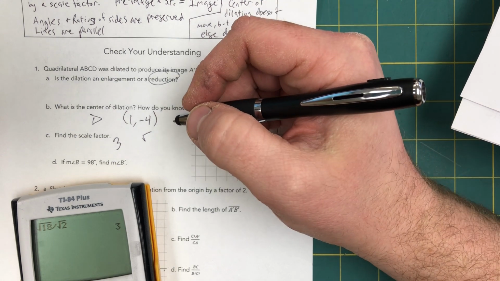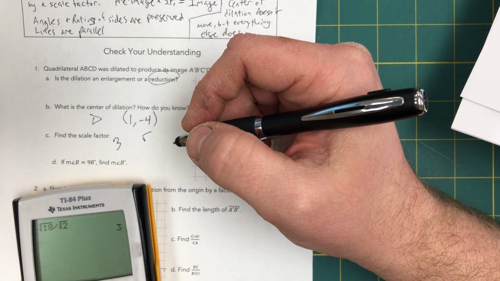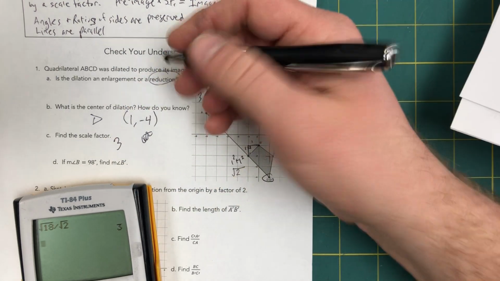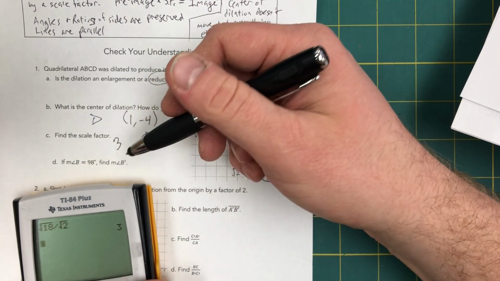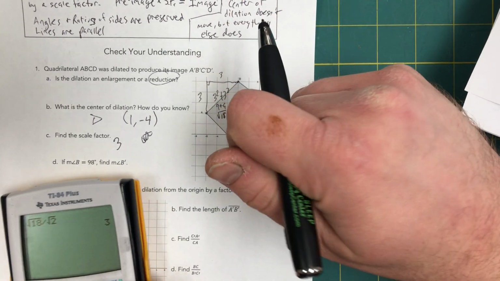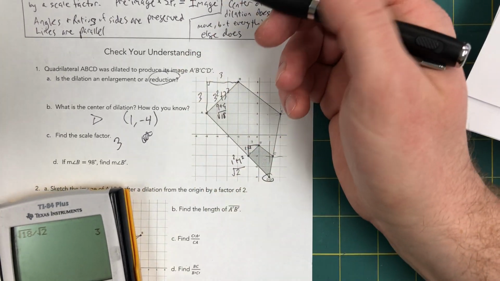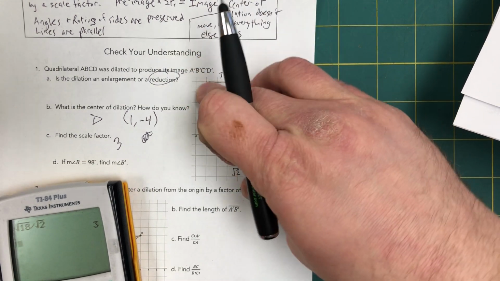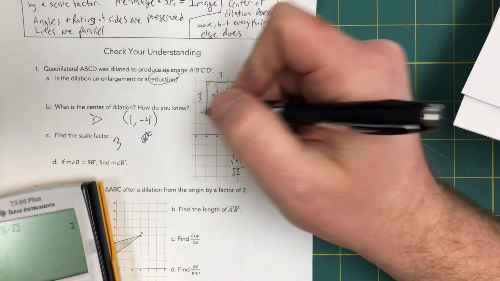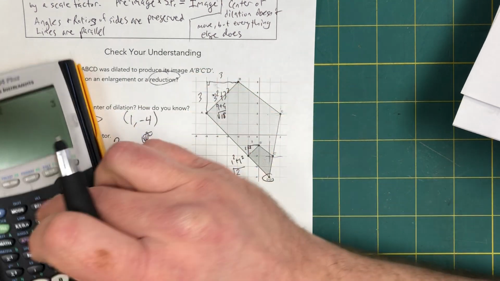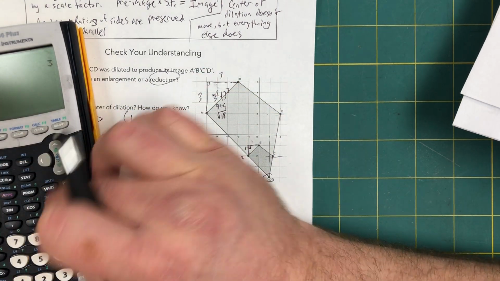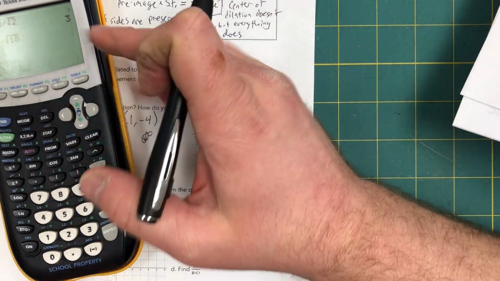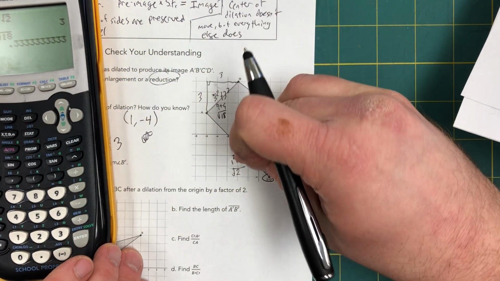Oh wait, no it isn't. Hold on. To find scale factor, we do new divided by old. If you say the scale factor is 3, you're saying you go from this little one up to the big one. Technically speaking, we would talk about scale factors going from the big one down to the little one. So we would need to do square root of 2 divided by square root of 18. And that's how we would get from big down to small.